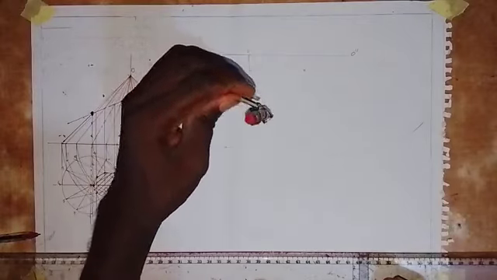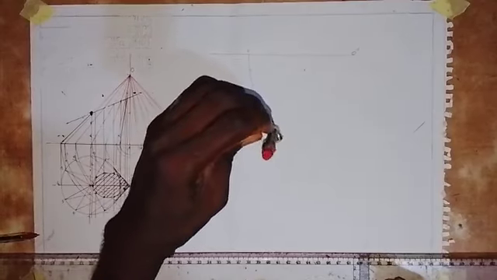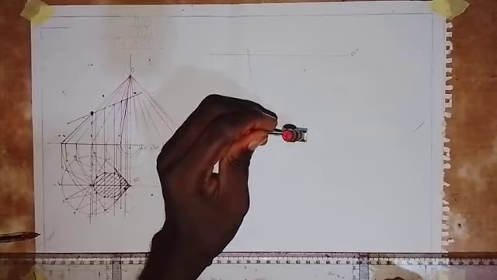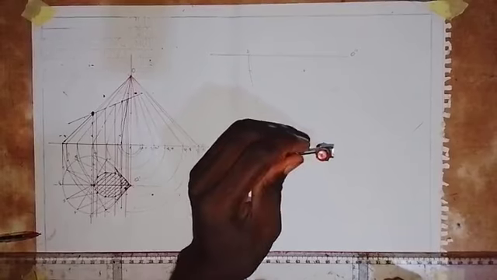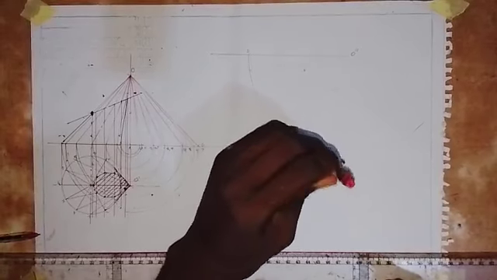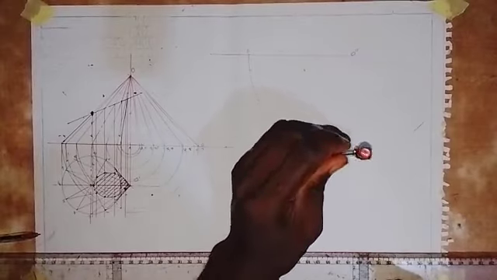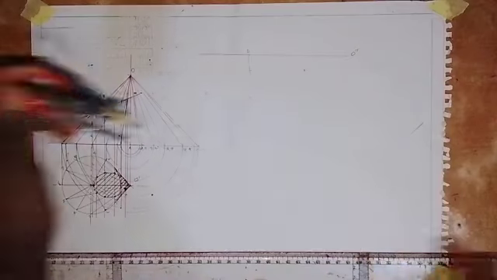This is 4, this is 5, here is 6, this is 7, here is 8, this is 9, this is 10, we have this to be 11, and this is 12. Okay, we have this.